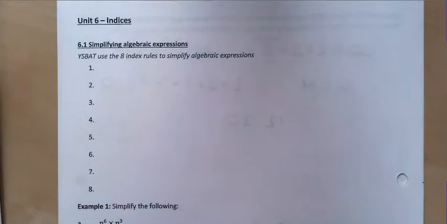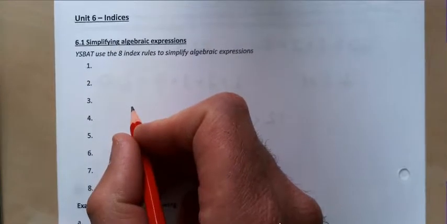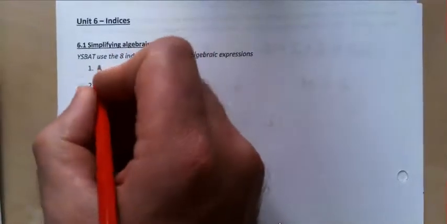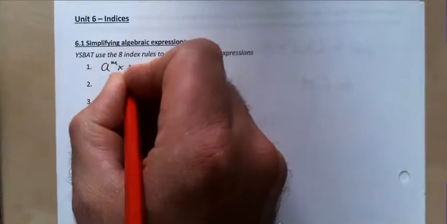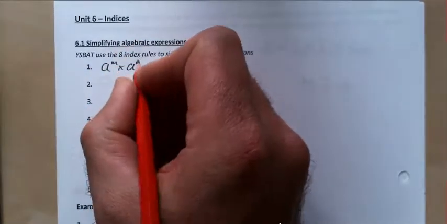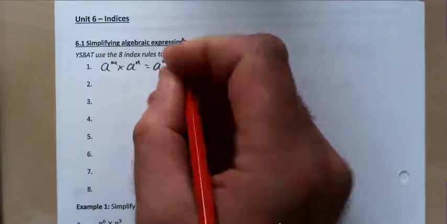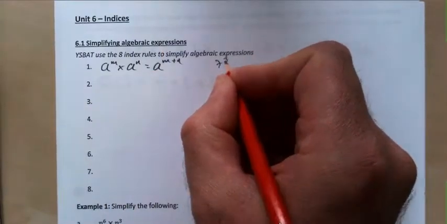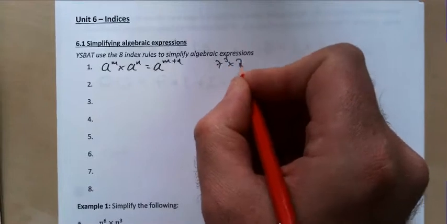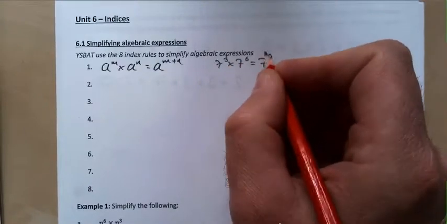Okay, this is GCSE Maths and we're looking at indices. If we just look at the rules of indices, first of all, a lot of these will be familiar to you anyway. The first one is a to the power of m multiplied by a to the power of n equals a to the power of m plus n. A wee example of that would be 7 to the power of 3 multiplied by 7 to the power of 6 gives you 7 to the power of 9.